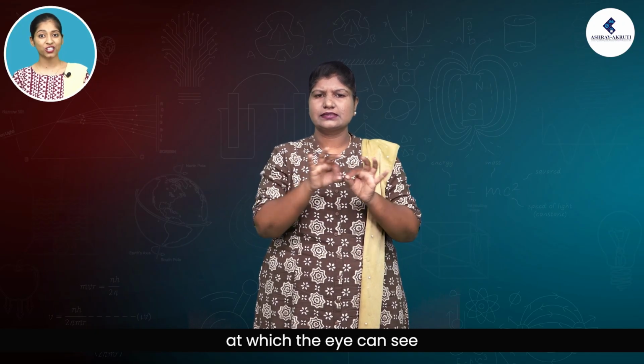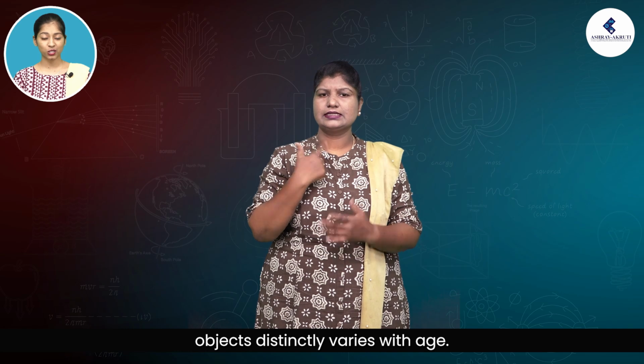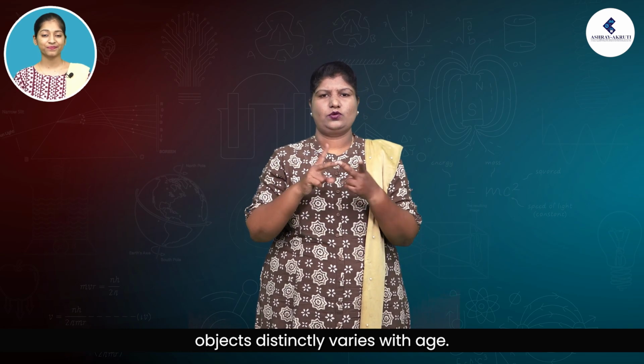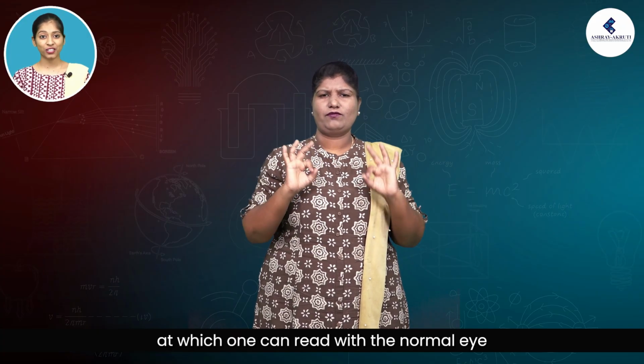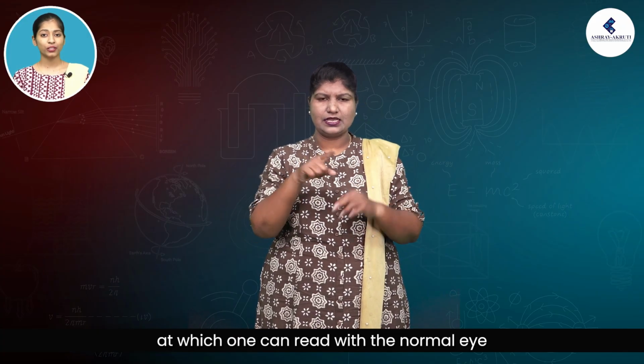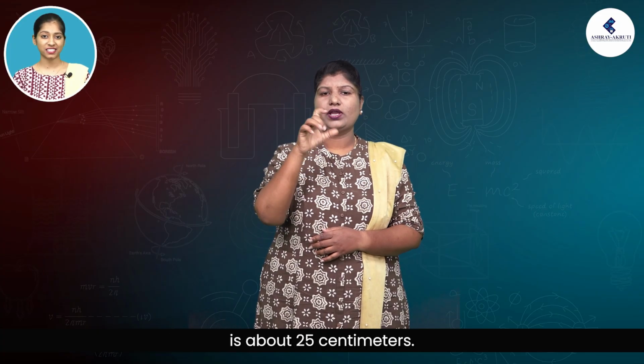The minimum distance at which the eye can see objects distinctly varies with age. The most comfortable distance at which one can read with a normal eye is about 25 centimeters.